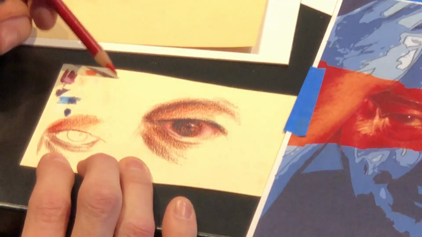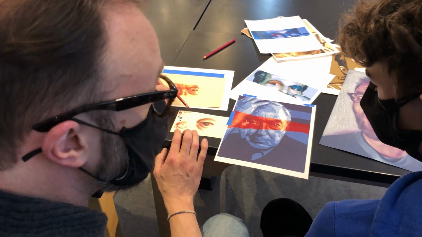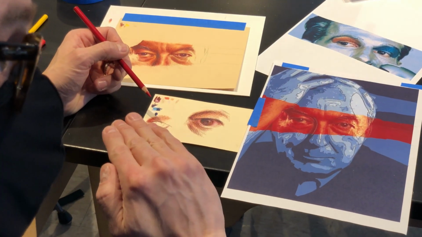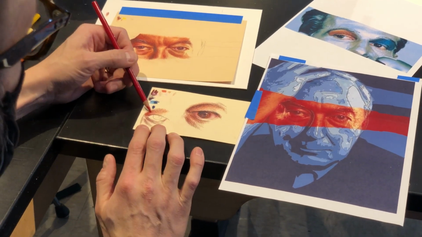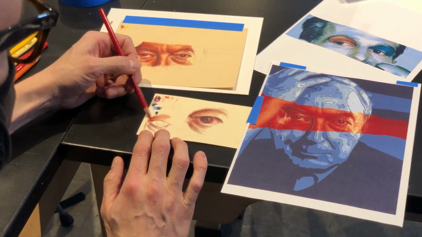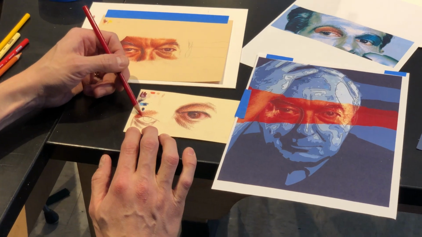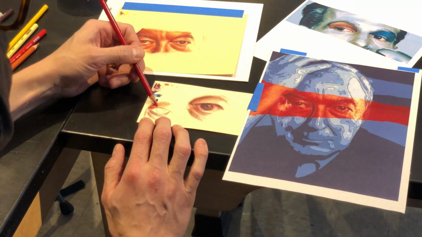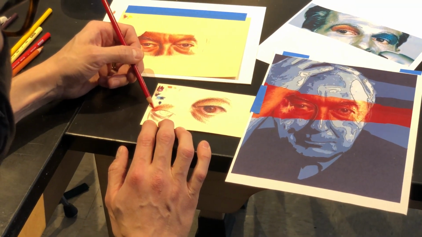All these layers are pretty light. This is how light I'm pressing. But because there's wax on the paper, and they're adding up together. Exactly, right. It lets the wax on the paper pick up more of the next wax. So it builds. Look how easily I can make that red richer.